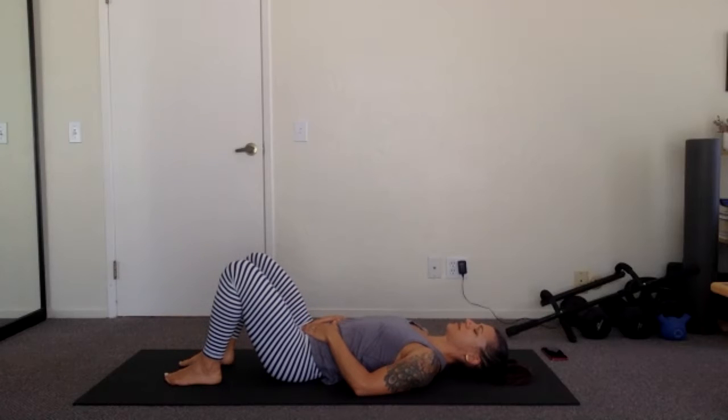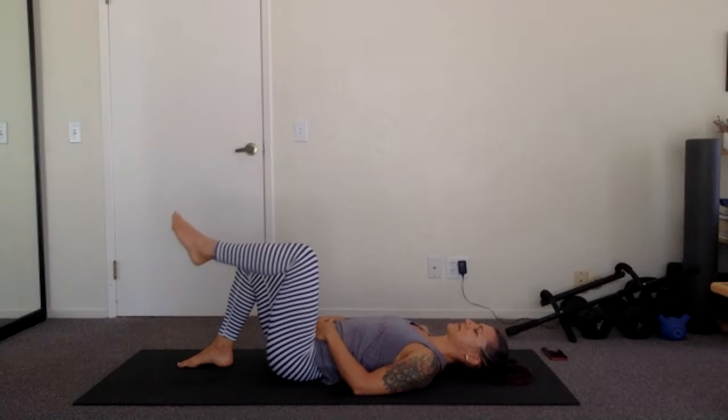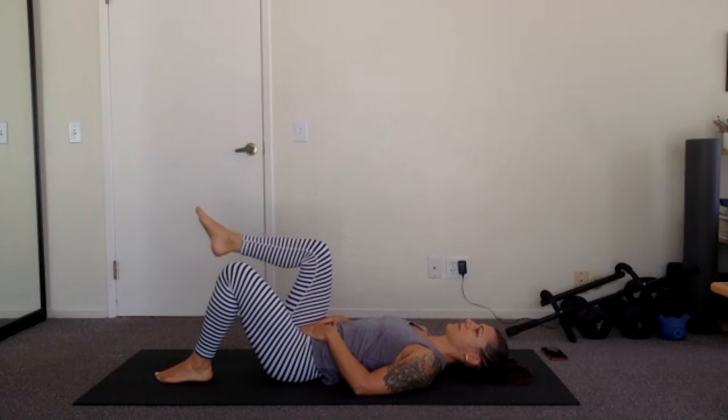Hands on your belly is a really nice place to have them. Exhale, lift the left leg to tabletop. So we're going to alternate legs. Your breathing stays the same. You're exhaling to lift the leg into tabletop and inhaling to lower the leg back down to the floor.